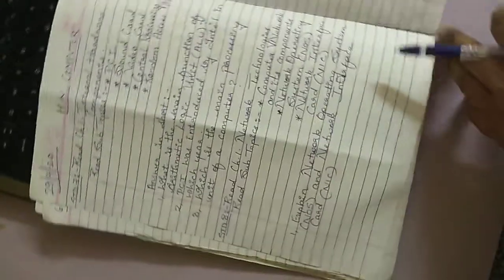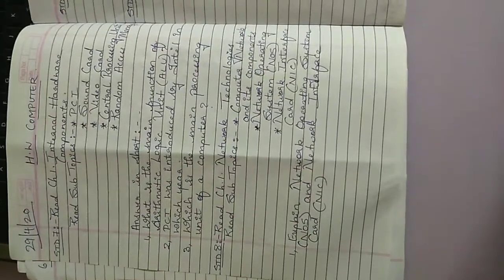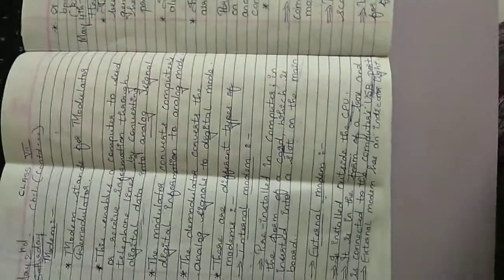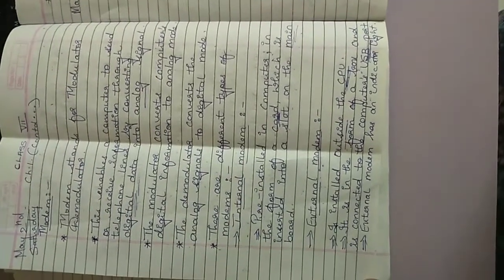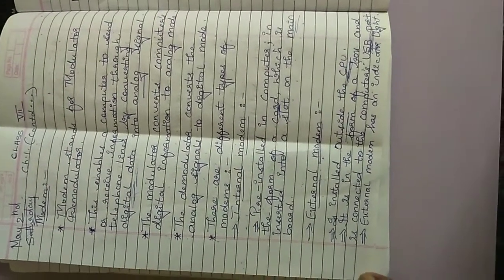Next, we had gone through a topic called modem. Modem stands for modulator and demodulator.